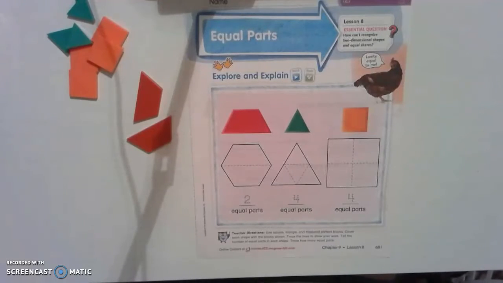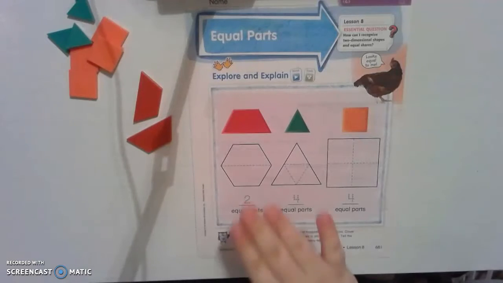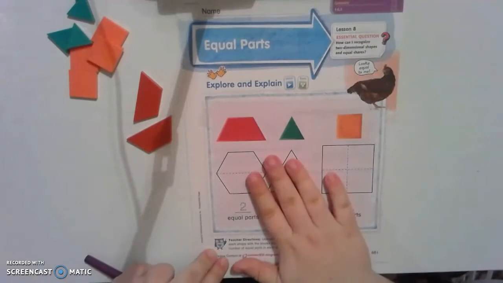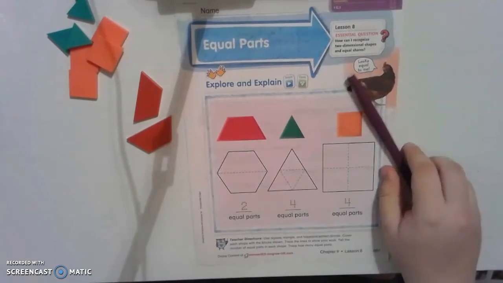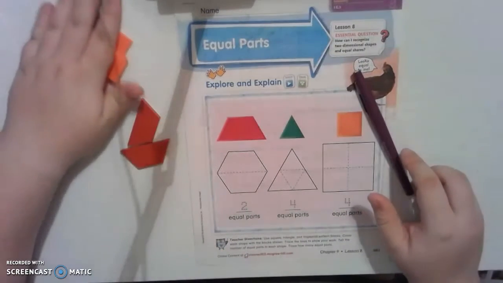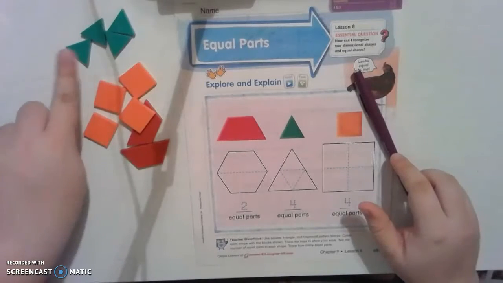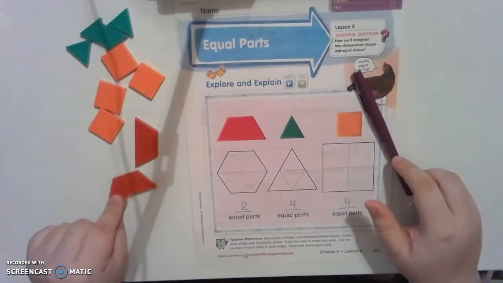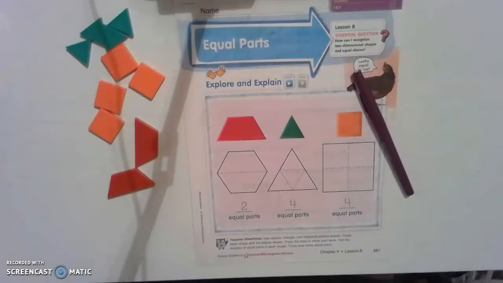Today we're going to be doing Chapter 9 Lesson 8 and Chapter 9 Lesson 9, but this one is just Chapter 9 Lesson 8. So there's a couple things you're going to need for this. First, you're going to need to make sure you have your Lesson 8 paper. You're going to need something to write with, and you're going to go ahead and need your triangle shapes, your square shapes, and your trapezoid shapes. So go ahead and get those, pause the video, and then hit play once you have it all.